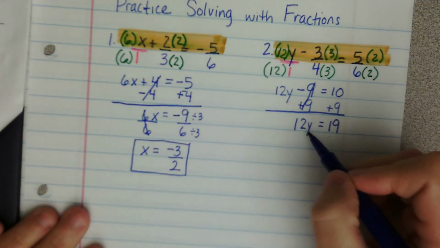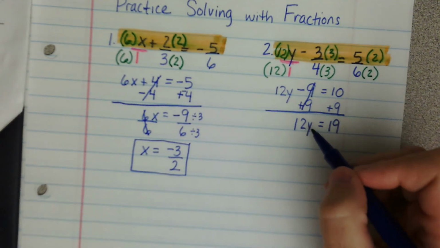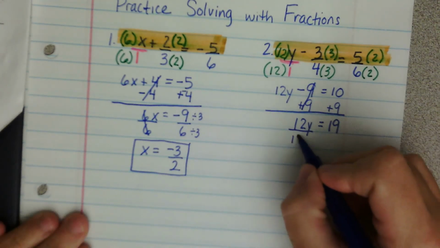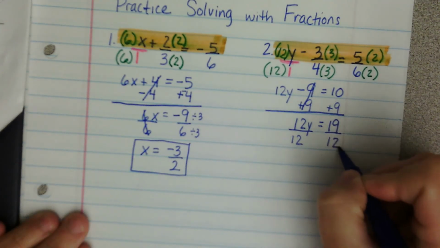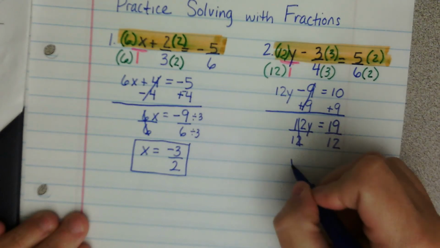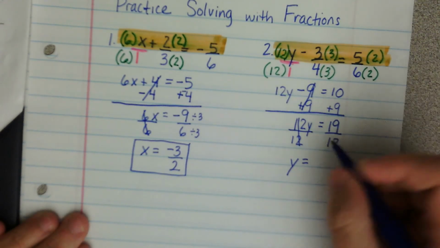Then we have to get rid of the 12. Well, this is a multiplicative inverse. We're going to divide both sides by 12. The 12s cancel. And you get 19 twelfths.